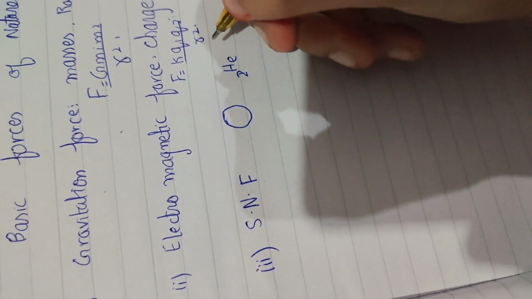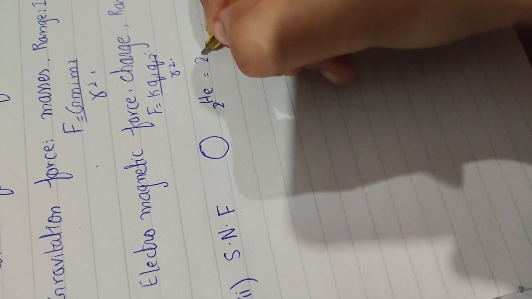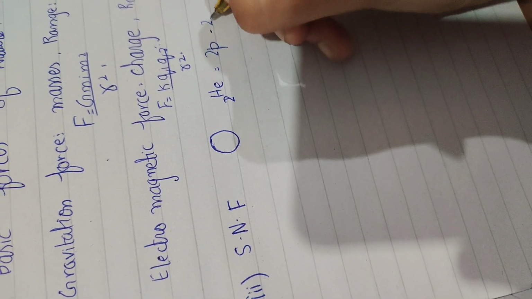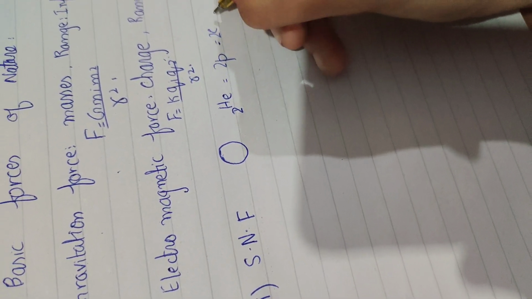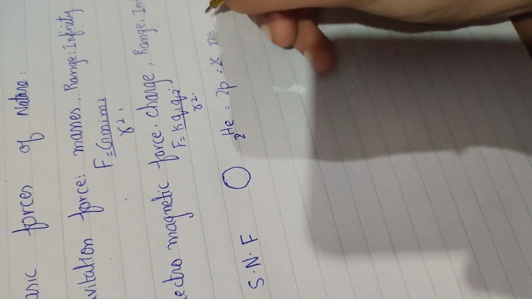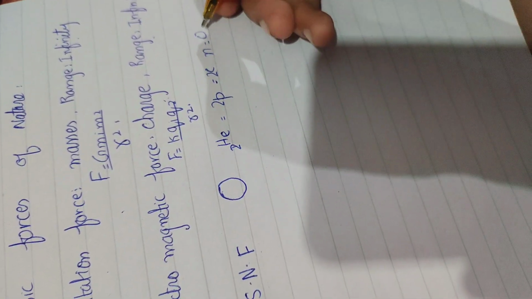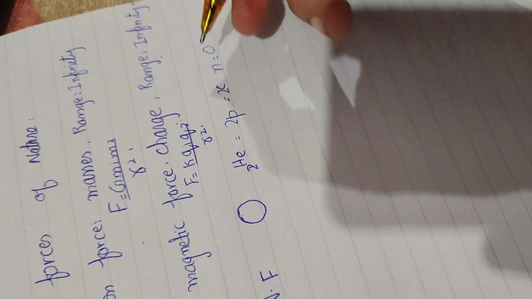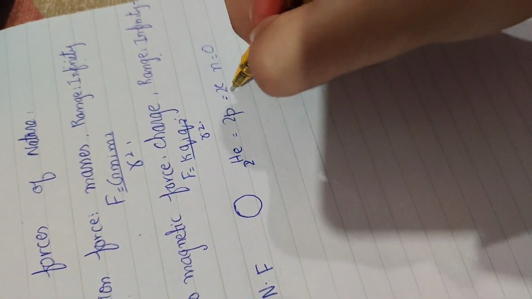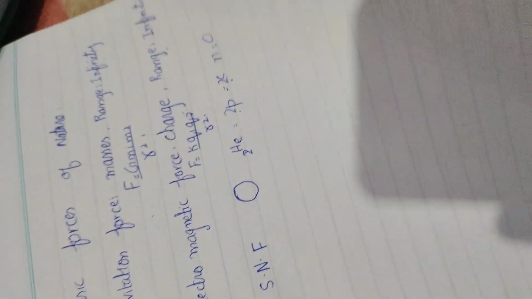Let's take the example of helium. Helium has 2 protons, 2 electrons, and neutrons are 2, because to find the number of neutrons, we subtract the number of protons from the mass number.